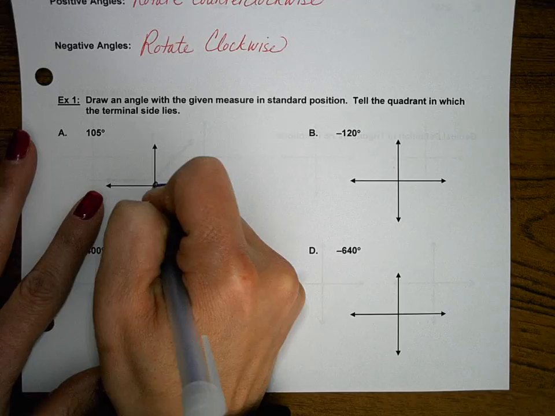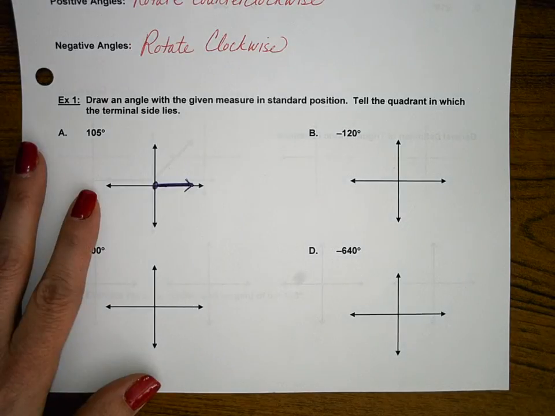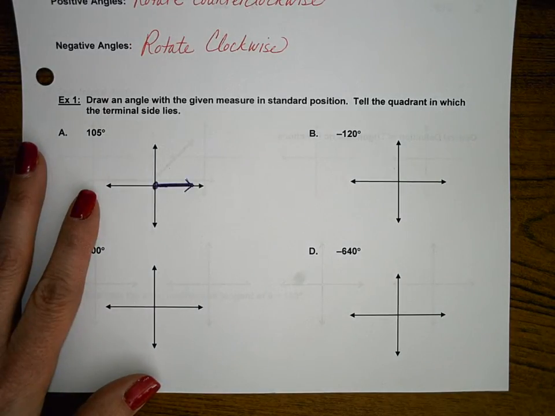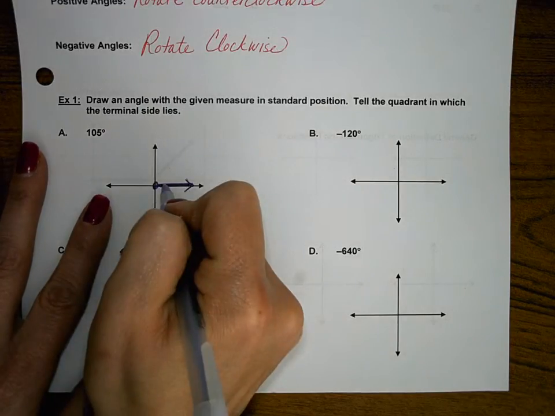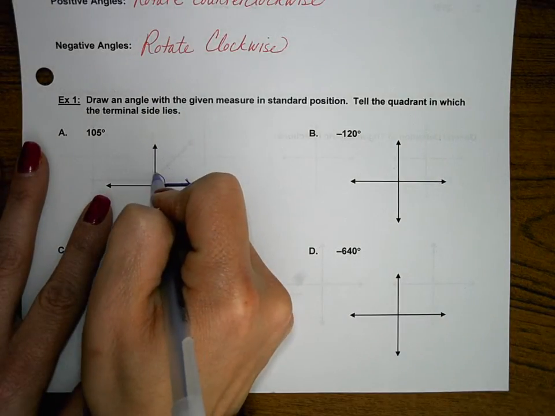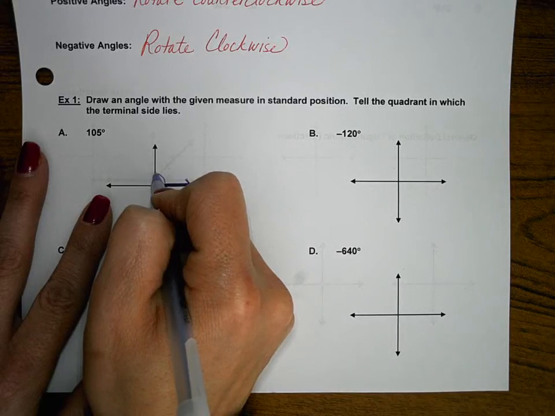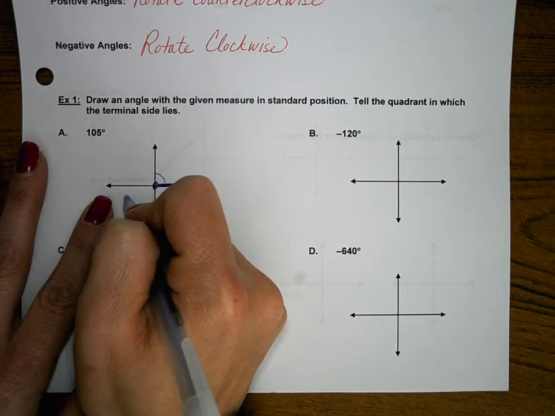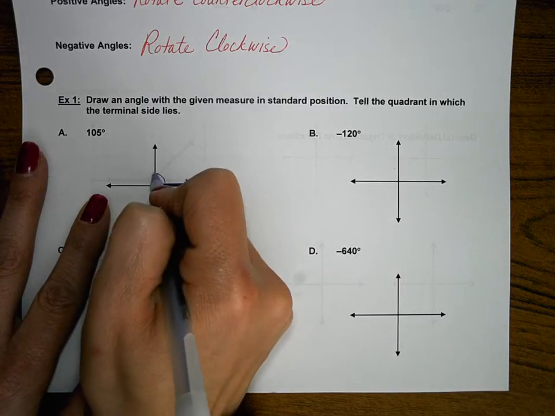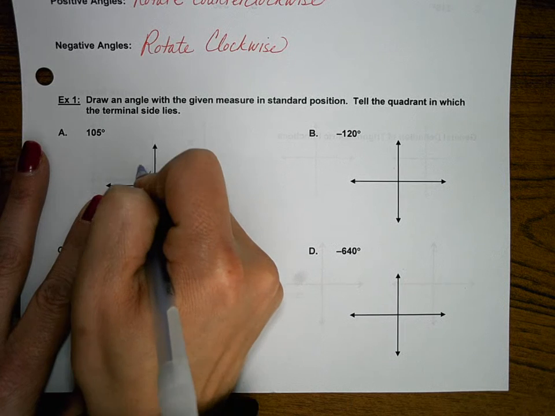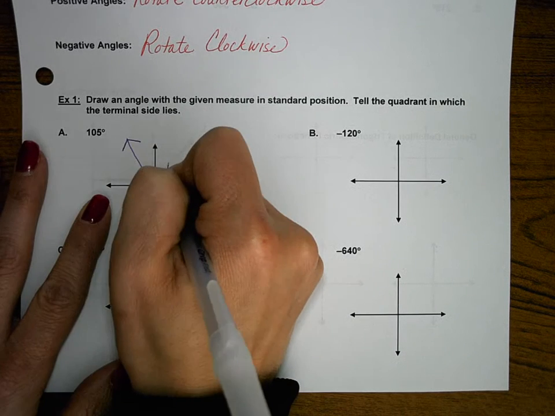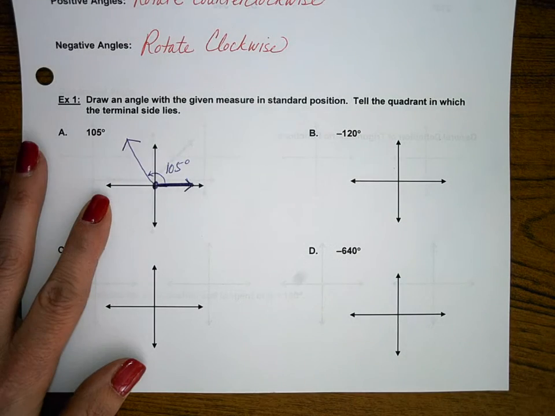Okay, now from there, if I'm moving 105 degrees, am I going to move up or down? Up. Okay, so let's think about this. If I go from here to here, how far did I go? 90, and then I want to make sure that I go what? 105. So am I gonna make it to the next one? No, I'm gonna go about 15 more. So my terminal side's gonna be right here. And this is 105 degrees.